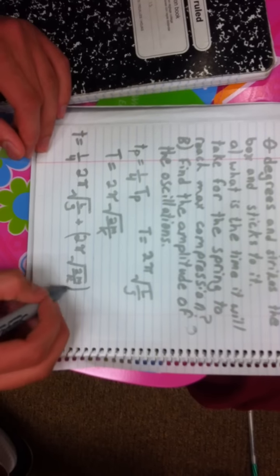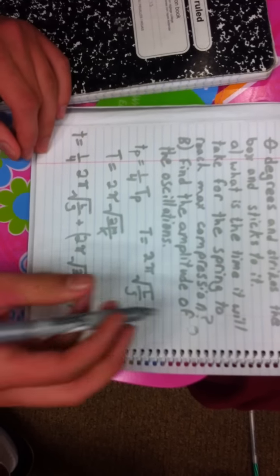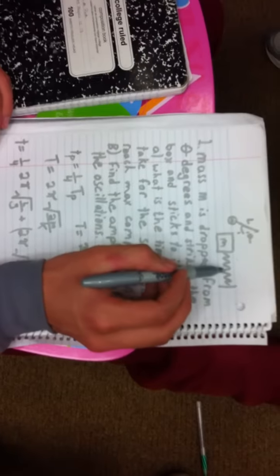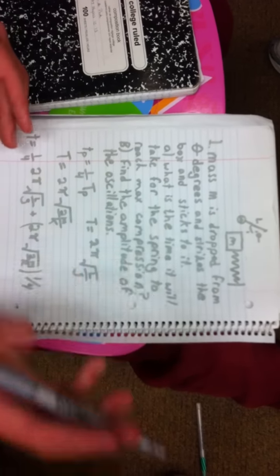This is also times 1/4, by the way, because the time it takes to get from here to here would be 1/4 of its period as well.